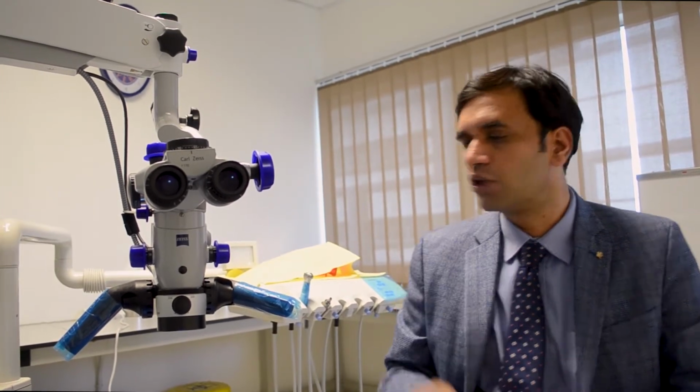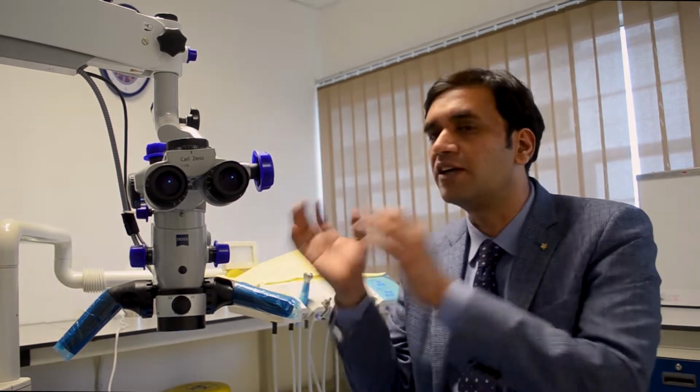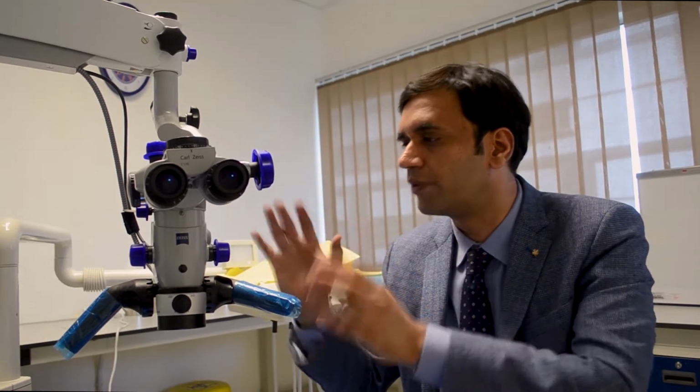I have been using this microscope for a few years now, and for me I cannot do a root canal treatment without this particular tool. So coming to the parts of this microscope and understanding what this operating microscope is all about, we have a few main components.